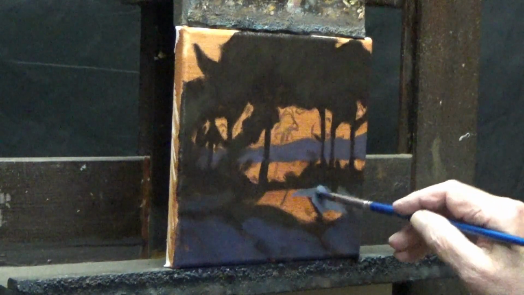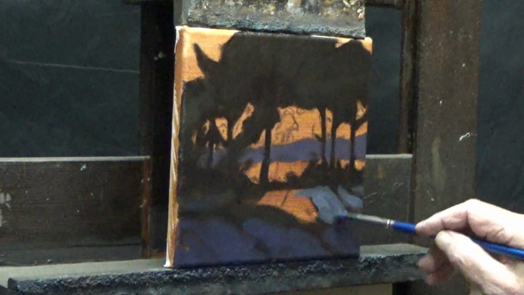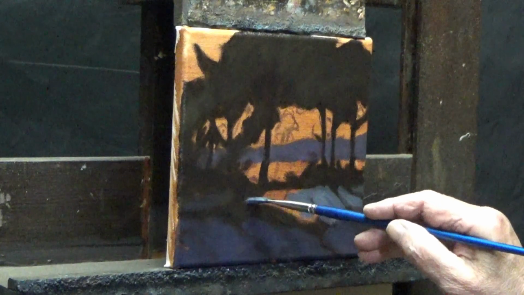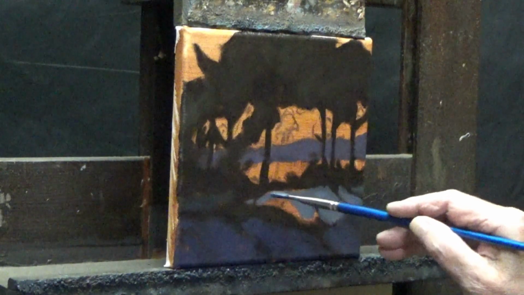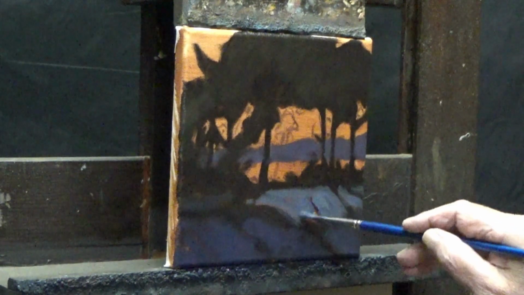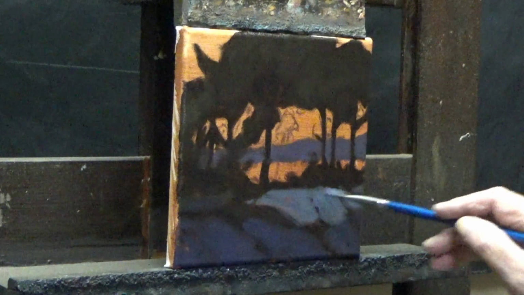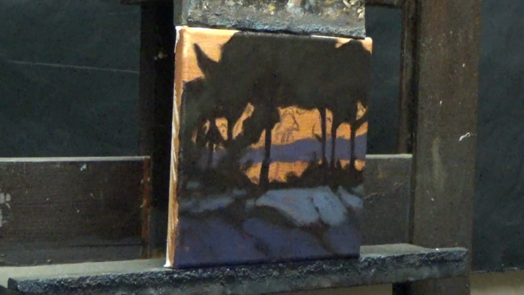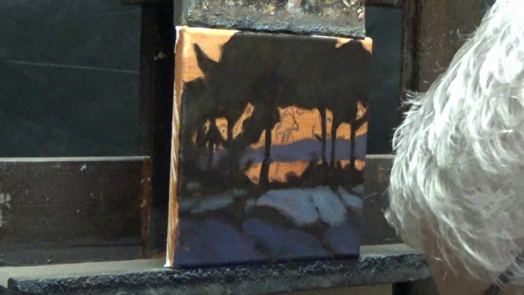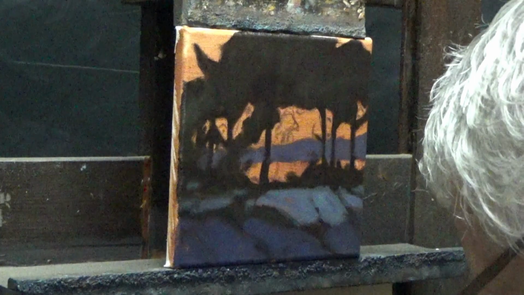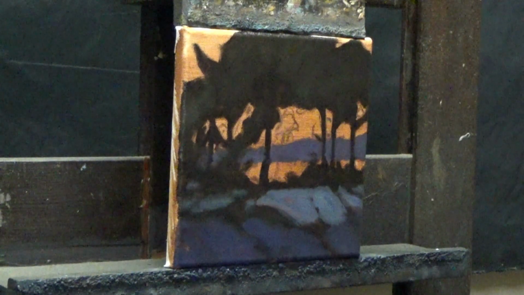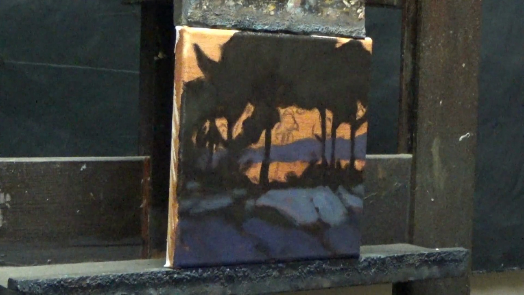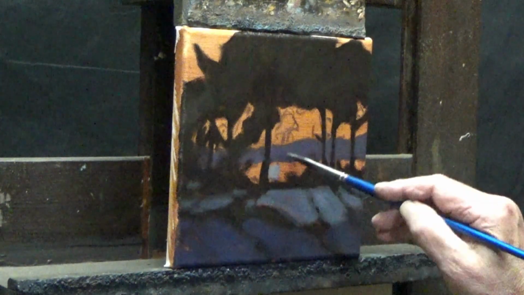You know, maybe that's even too light, actually. And the distant snowfield, we're going to warm that up a little bit. So there, I've just added a little bit of yellow ochre to it.